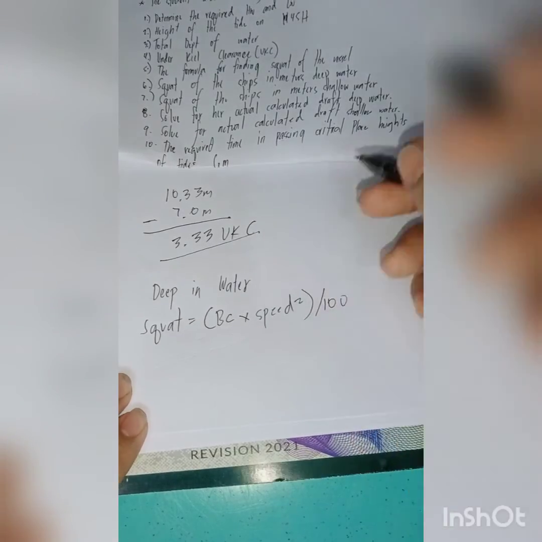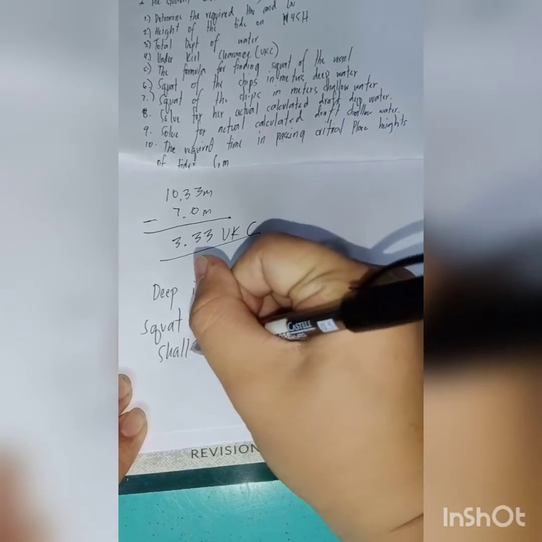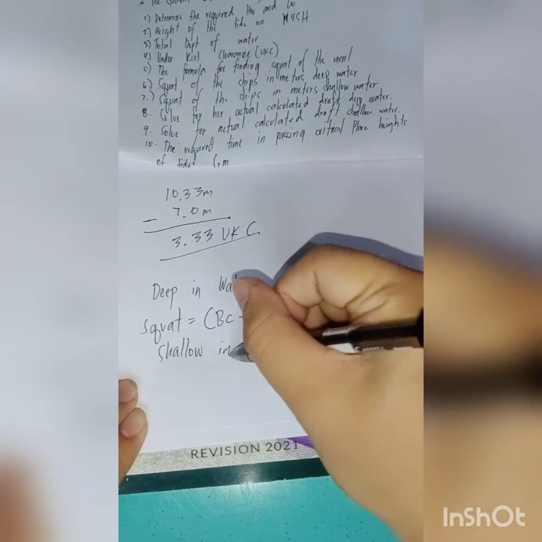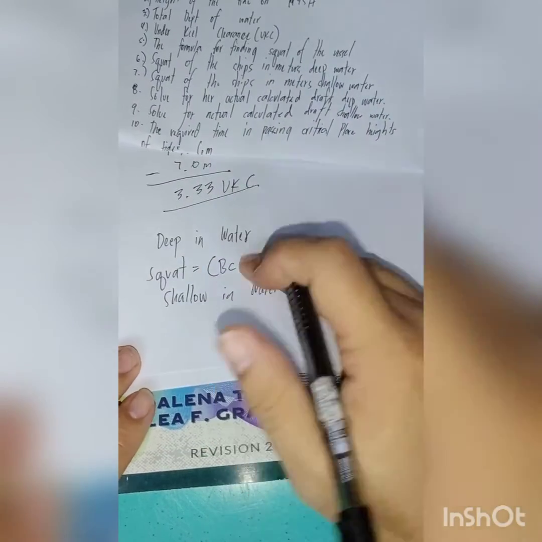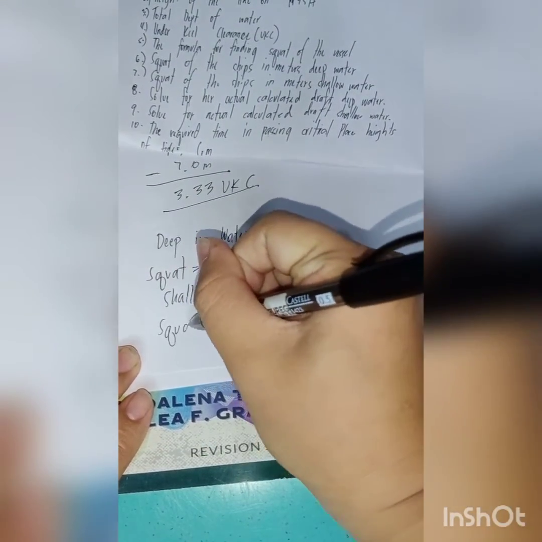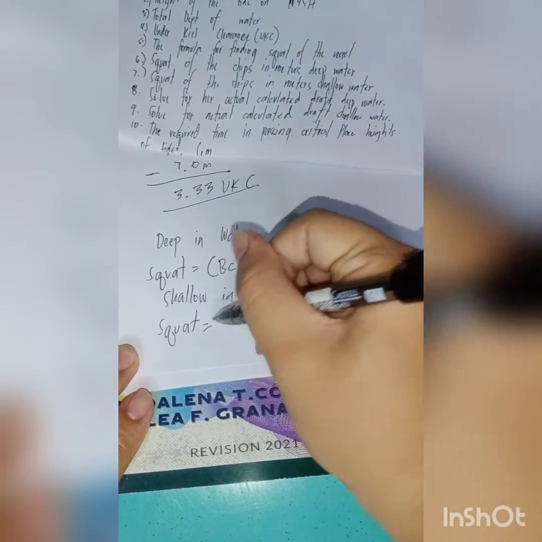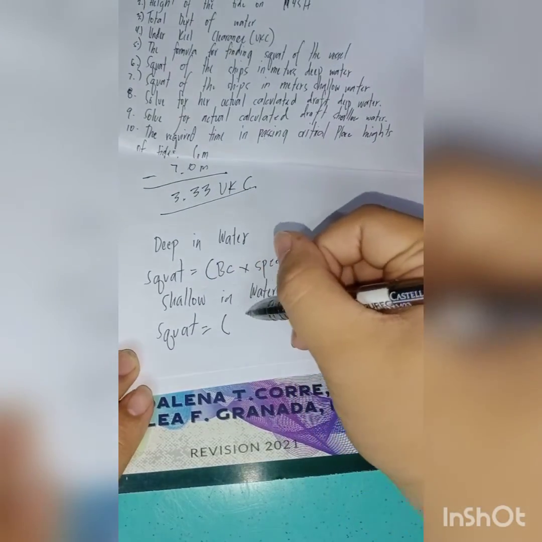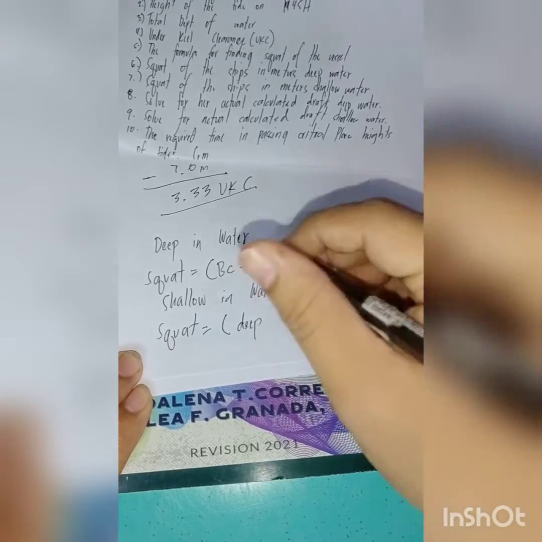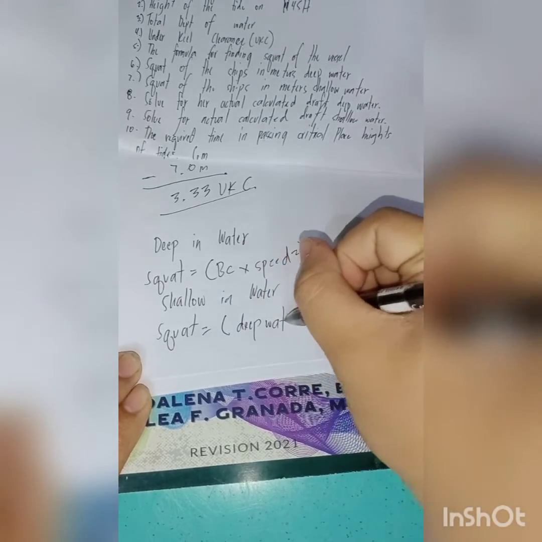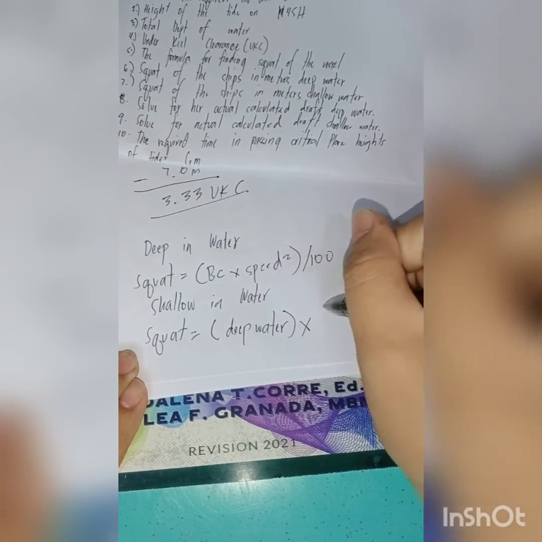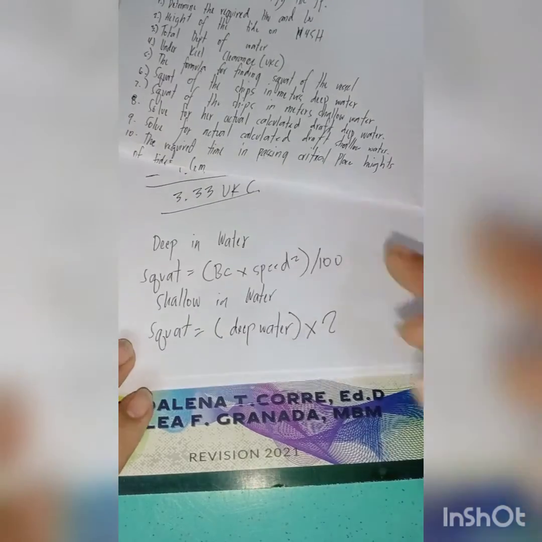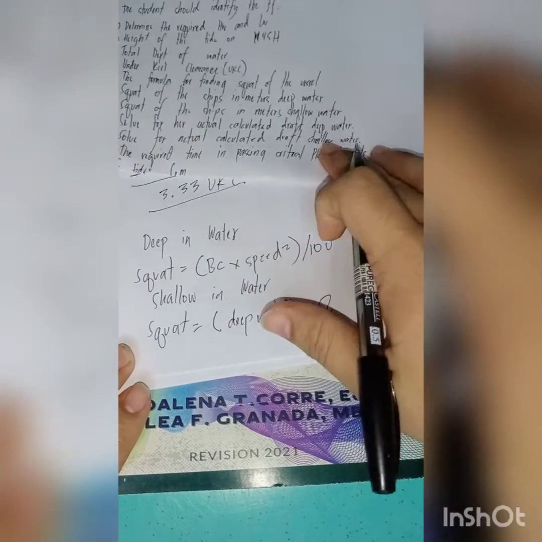And in shallow water, the formula is squat equals the deep water squat times 2. That's the formula of squat of the vessel.